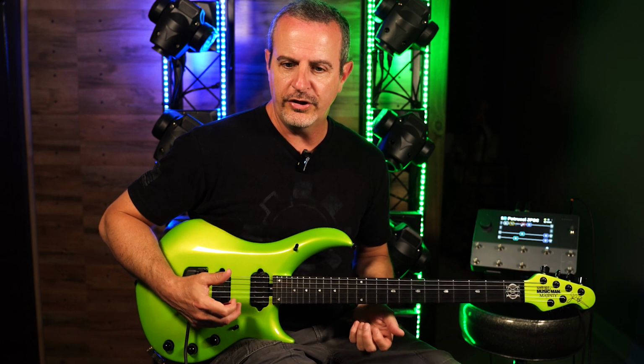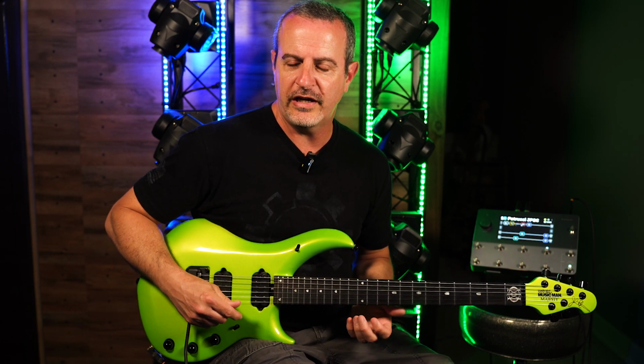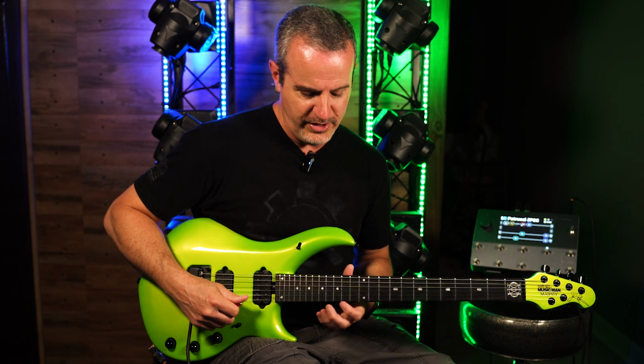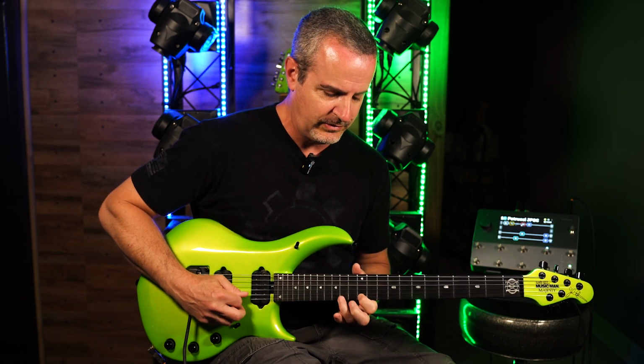I really like that one because it kind of feels like you're just going up and down a scale fragment, but you're not, and you're creating that nice turnaround on top of it where you play this part twice in a row, and it just sounds great to me.